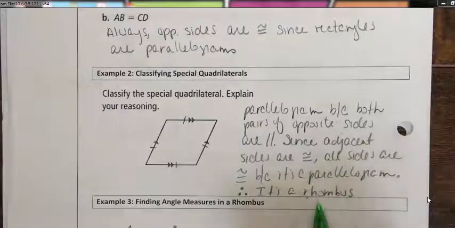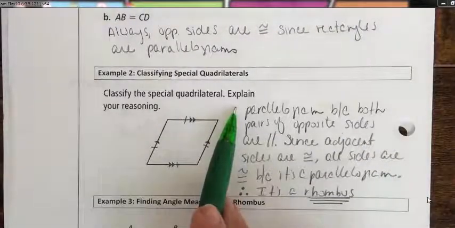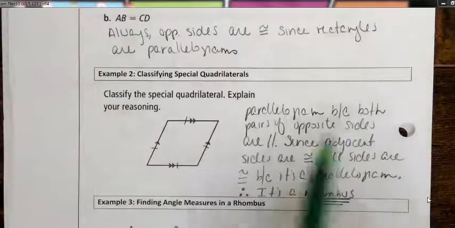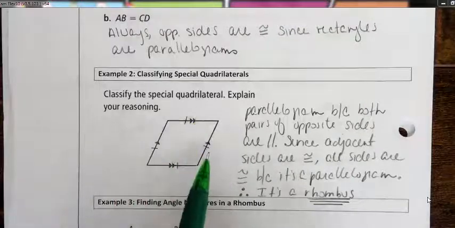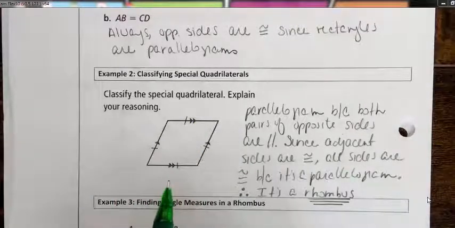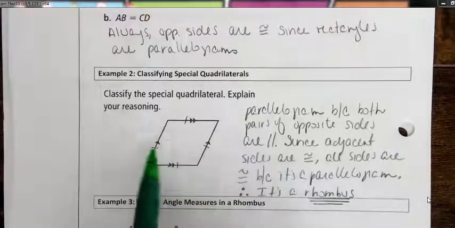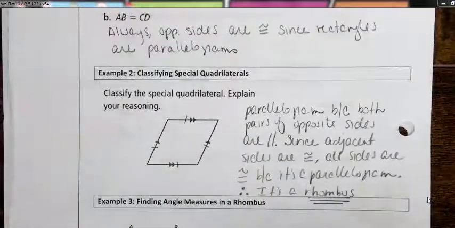So this is the conclusion, but we had to explain our reasoning. So we started with the fact that it's a parallelogram because both pairs of opposite sides are parallel. Then we could just apply the properties of parallelograms: opposite sides have to be congruent, therefore we know it's a rhombus because all sides are congruent.